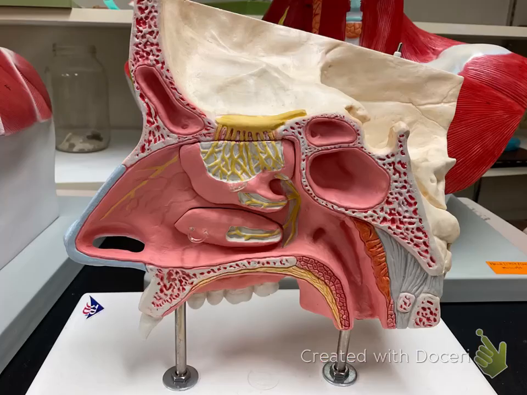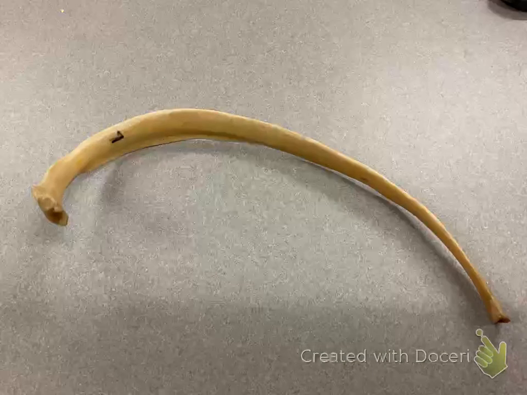Okay. We can also look on this model to see the sinuses, and here we can see our frontal sinus. Here we can see our sphenoidal sinus, and if we remove this part right through here, we can see our ethmoidal air cells.